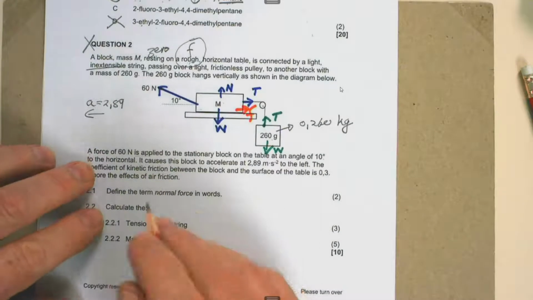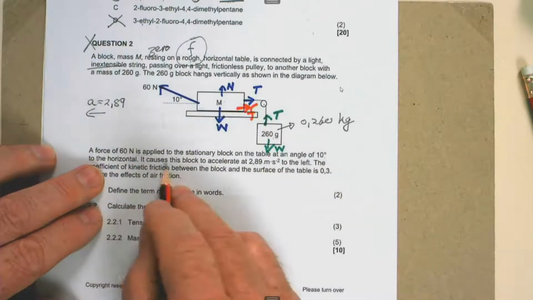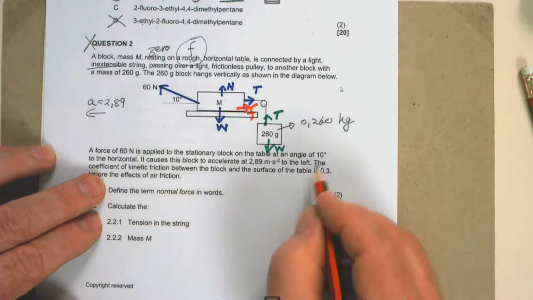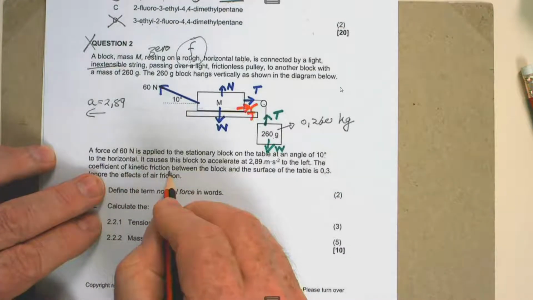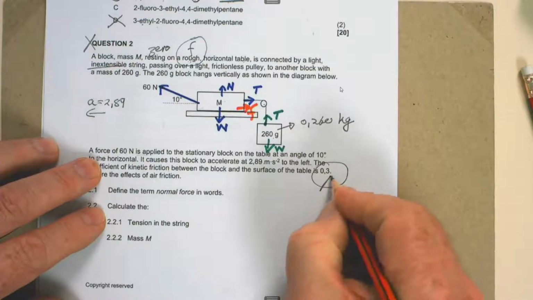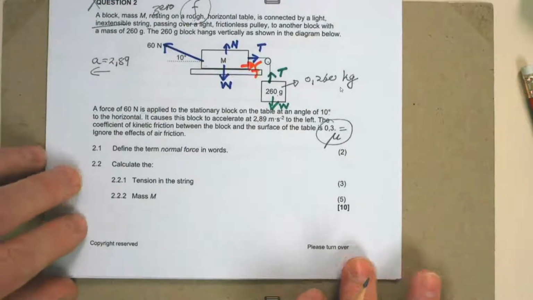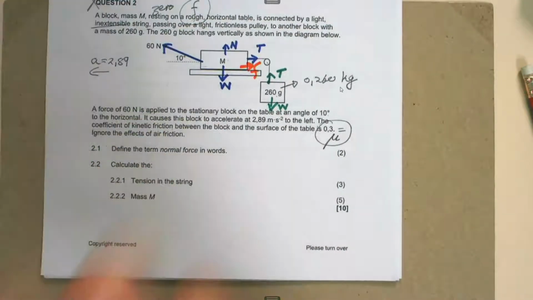Okay, let's go quick now. A force of 60 Newton is applied, the table, angle, and so on, acceleration we have. The coefficient of kinetic friction between the block and the surface of the table is 0,3. So this is our kinetic frictional coefficient. Define the term normal force in words. I'm not going to waste time.